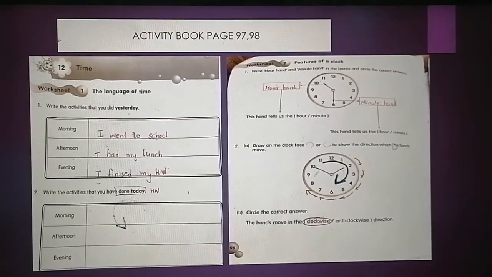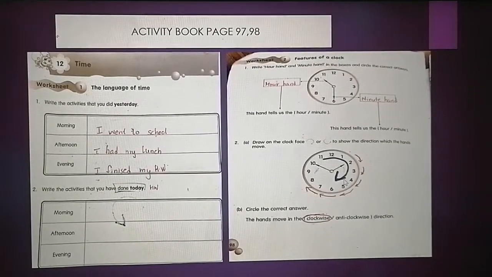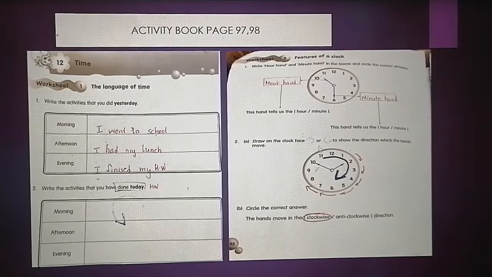Okay, now the next question. Draw on the clock face. Here can you see the blue color I have drawn? Draw on the clock face the right direction or the left direction, anti-clock or clockwise, to show the direction in which the hand moves. Obviously our clock hand moves from right until left.